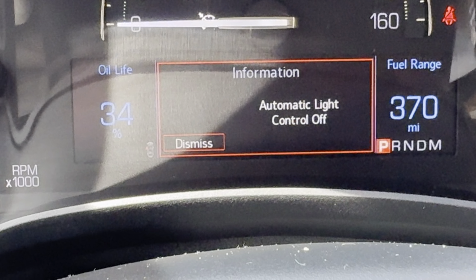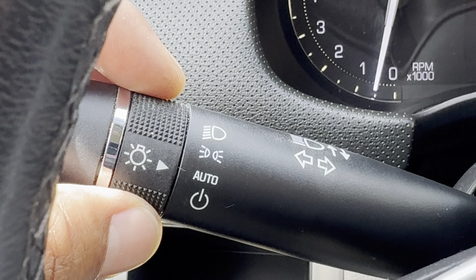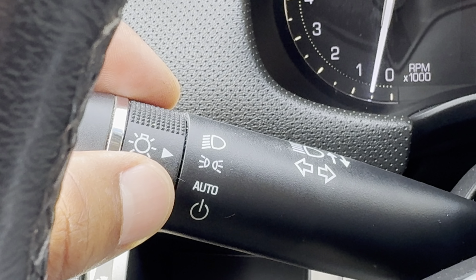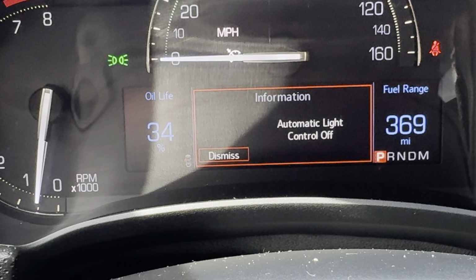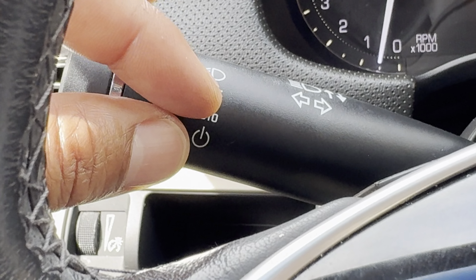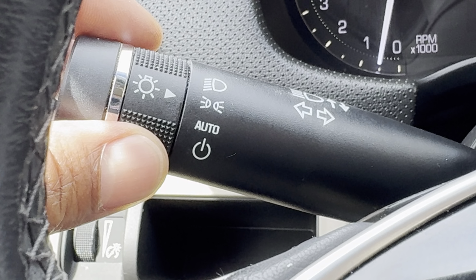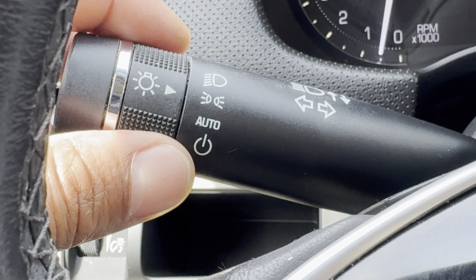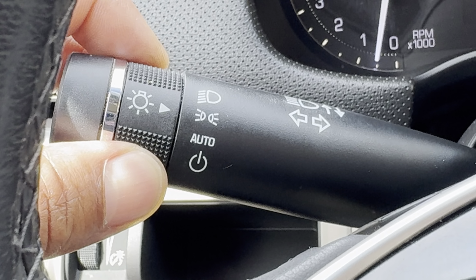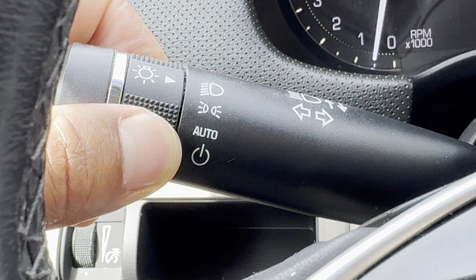Now to turn on the parking lights, I'll just take this lever and I'll put it right there. And it turns the automatic light control off when I went there. Did you see that? I went up here, the parking lights are engaged. Now to turn on the headlights in the manual way, just take this lever, go again right there. Now they are on manually.